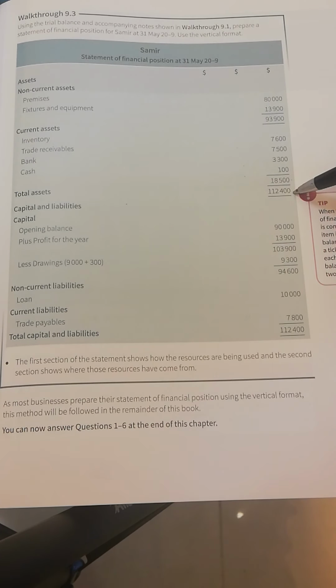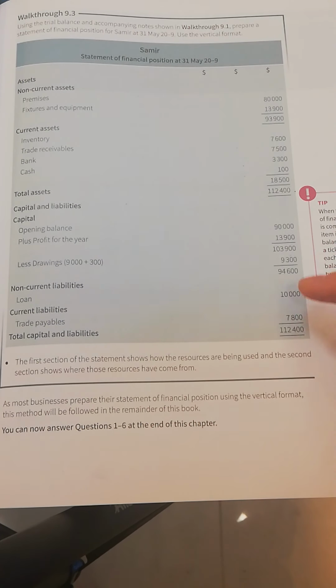So total asset equals capital plus liabilities. Now the bottom part is the capital plus liabilities, because you can see this is the capital portion and this is the liabilities portion. Capital plus liabilities equals total asset. That's why this final figure and this final figure must agree. If you have done your T account properly, then these two totals should agree when you do your statement of financial position.